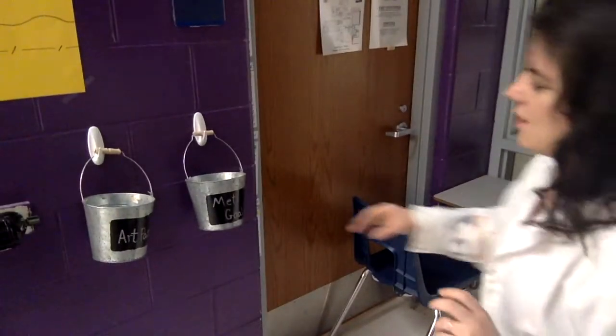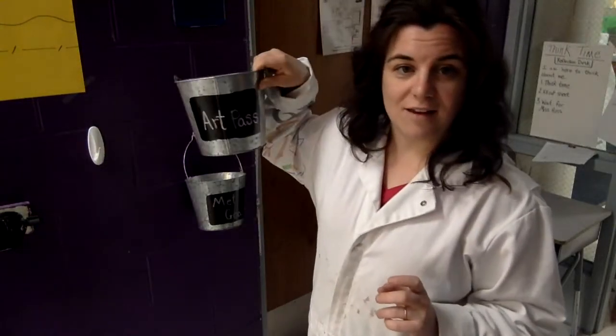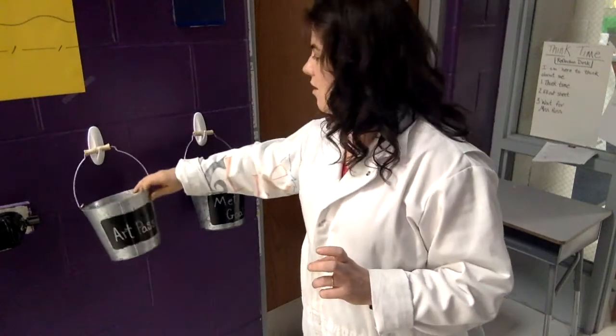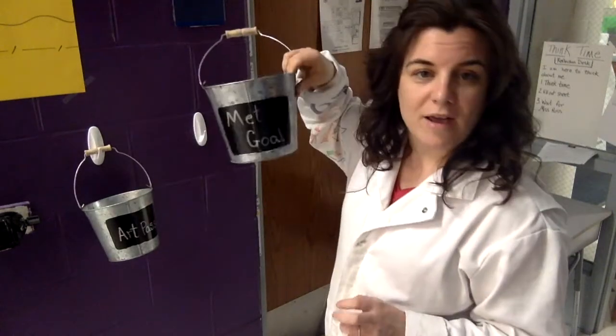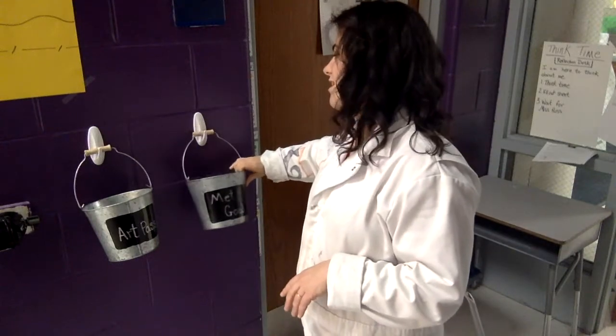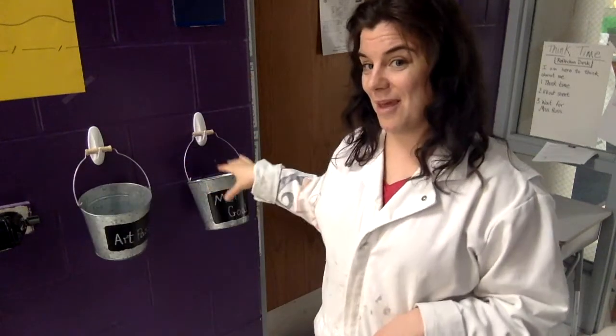And their sticks now from the tabletop that they had them go into either the "I need an art pass because I didn't meet my goal" bucket, or it goes into the "I met my goal" bucket. Now, I will have students take an art pass just because they want to come in. But again, their sticks are in the bucket. I take them all out. If there's more than 4 sticks, then I flip them over.